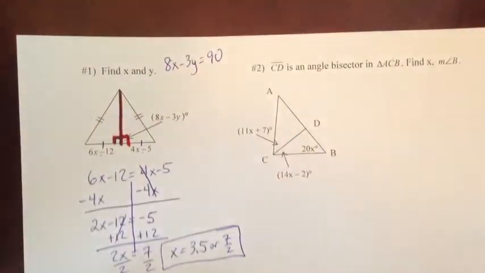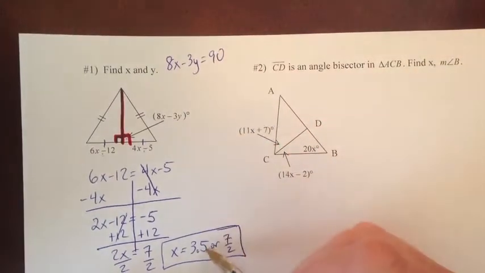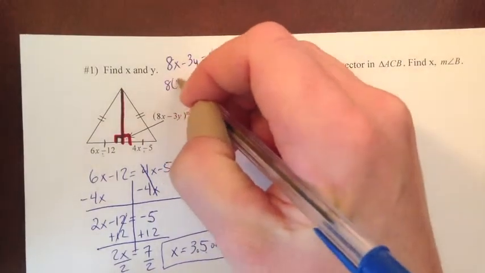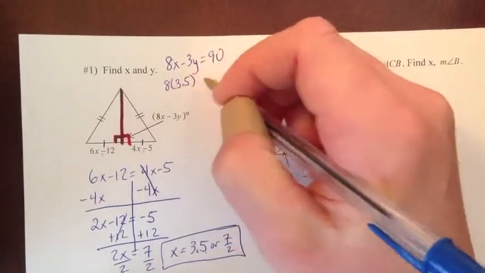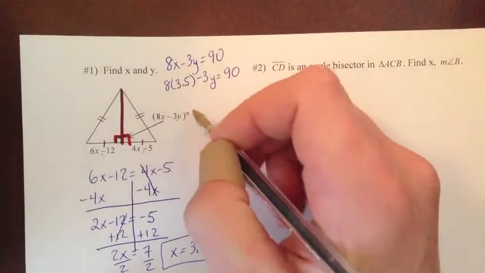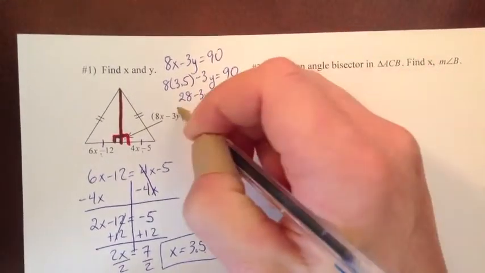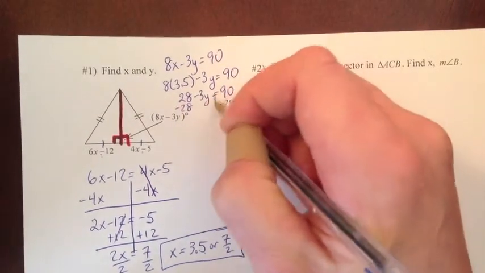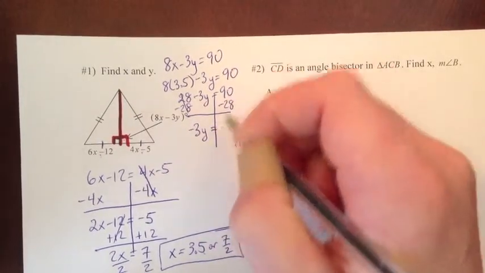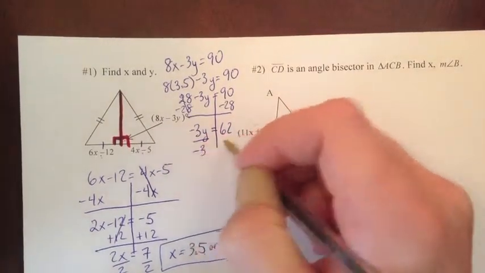Now you're thinking, this is a problem. We have two variables. No, we don't. We already know what x is. We found it, 3.5. So let's take 3.5 and let's substitute that for the x. 8 times 3.5 minus 3y equals 90. Now if you multiply that, you're going to get 28 minus 3y equals 90. We'll go minus 28 on both sides here. That gives us negative 3y is equal to 62. And the last step here, we'll divide by negative 3.